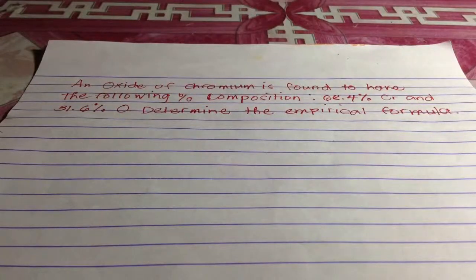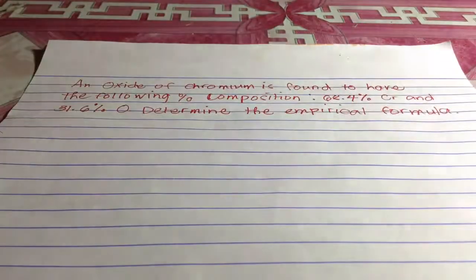Okay, hello, and I'm gonna make a video about finding the empirical formula of a given equation. So I have one right here, and the things that you're gonna need are a scientific calculator and a periodic table.